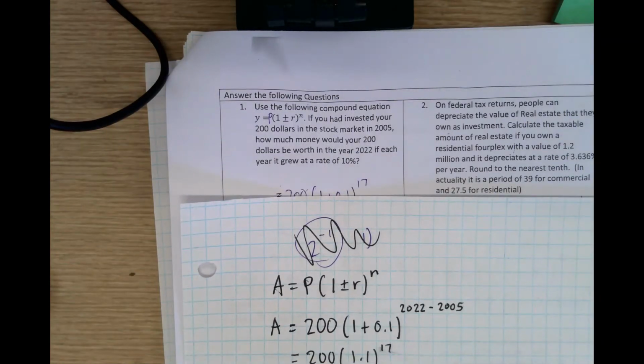For number 2, what I would like you to do for today's worksheet is that you're going to actually use the depreciation amount of 2 years. For yesterday's homework, I wanted you to use the depreciation amount of 1 year.